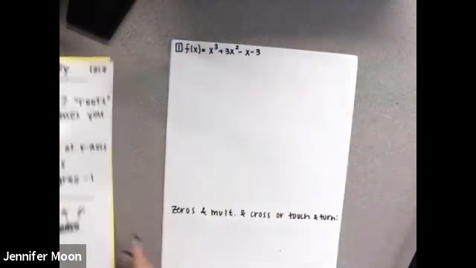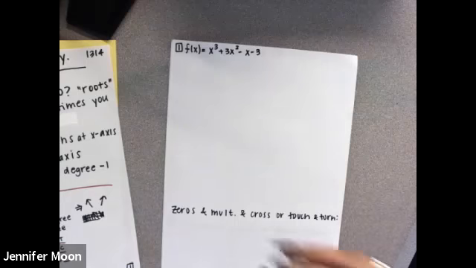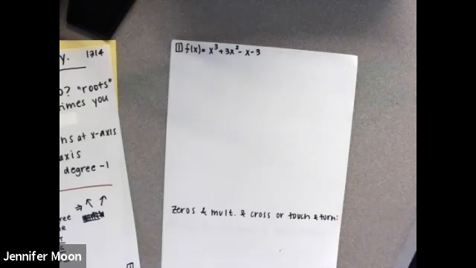So if you have a problem like this in your homework and it tells you to find the zeros and the multiplicity of, and it says f of x equals x cubed plus 3x squared minus x minus 3.